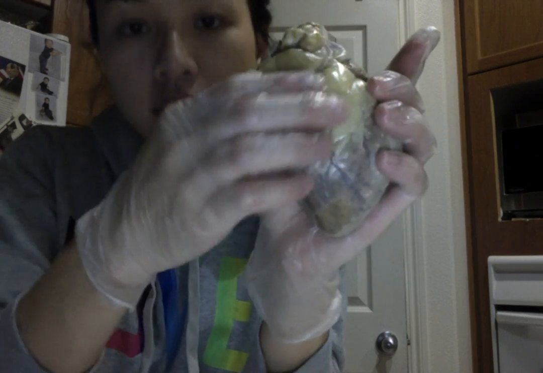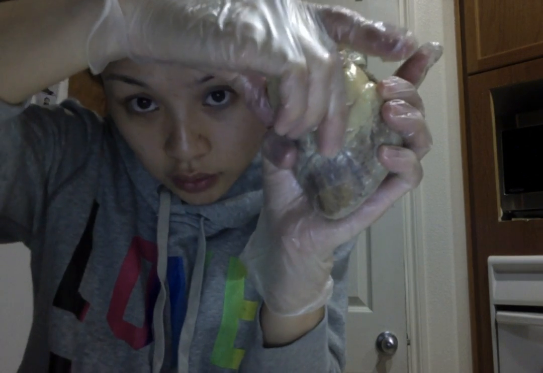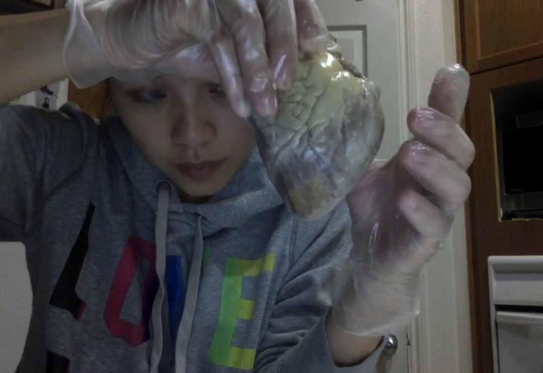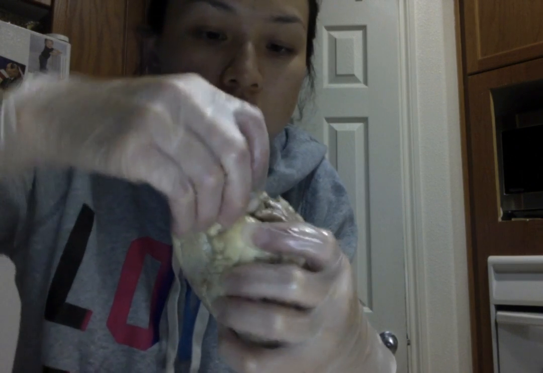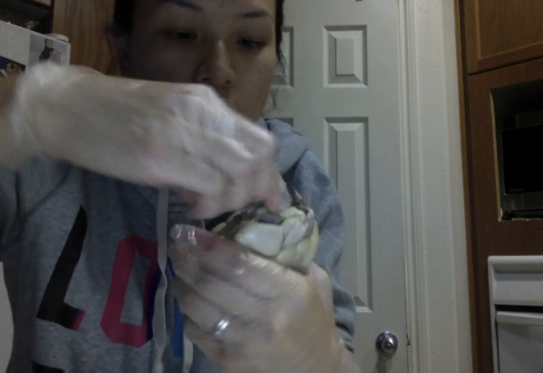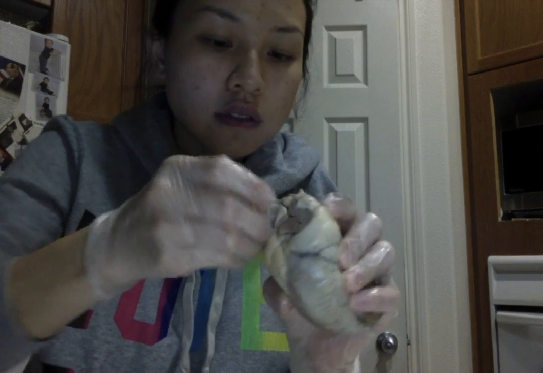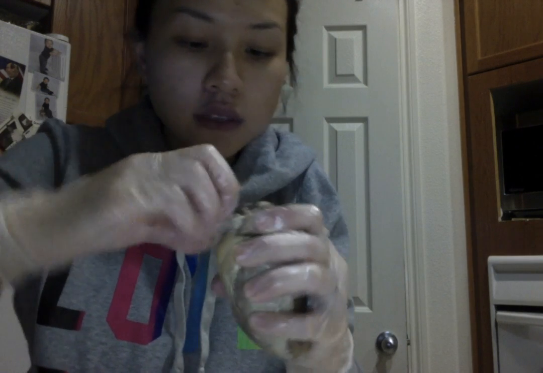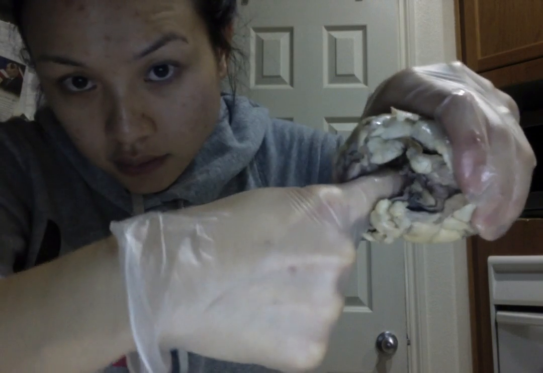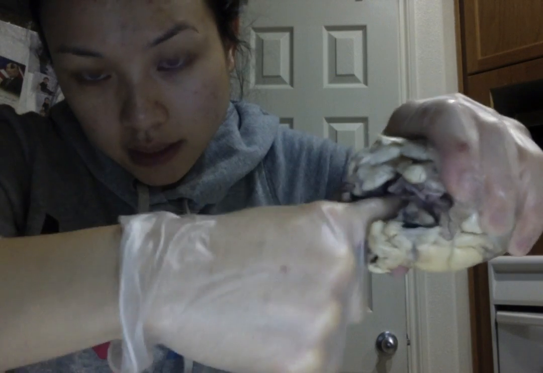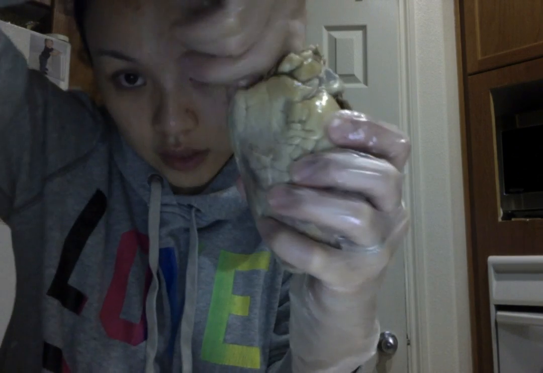So again, this interventricular sulcus separates the right ventricle from the left ventricle, and the aorta, the largest blood vessel, is this vessel right here that we can see. And again, it sends oxygenated blood from the left ventricle to the rest of the body.